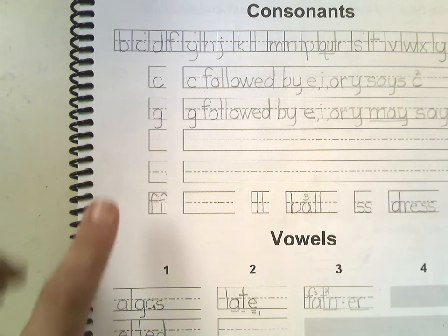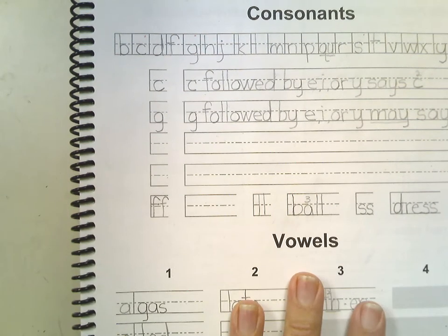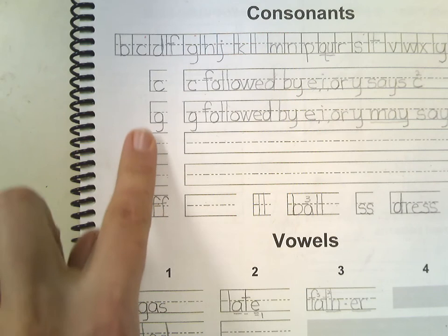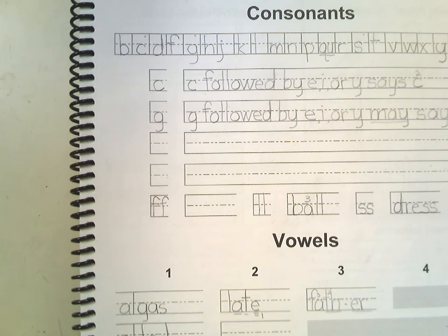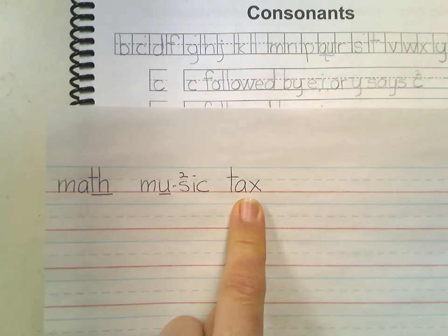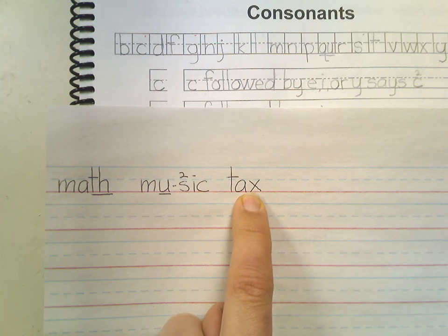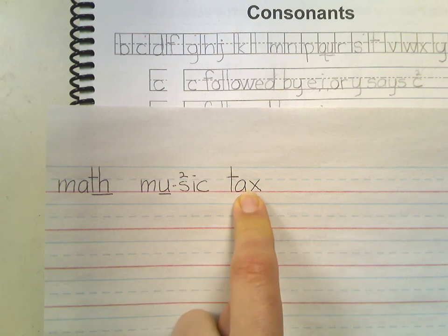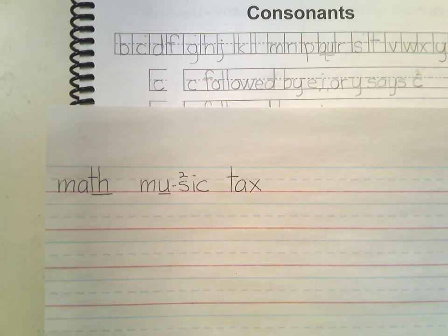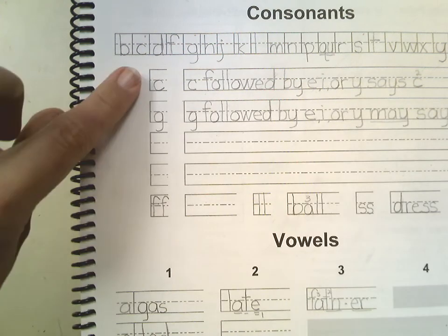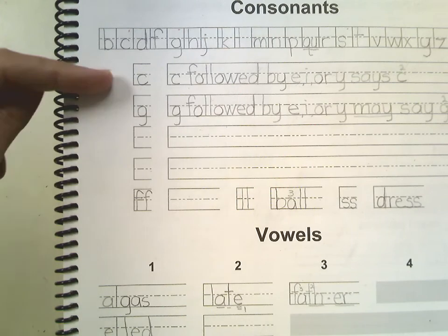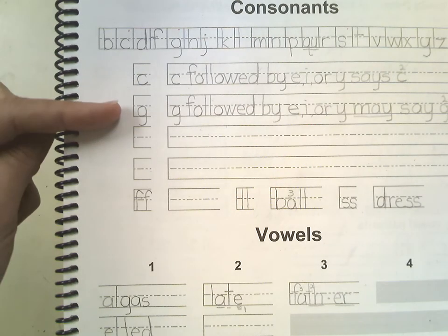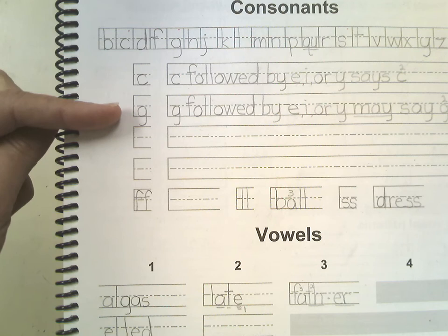All right, but let's stay on this page because we haven't put in our last two consonant rules yet, and one of them we would use if we wanted to make tax plural. Class, what does plural mean? Good, plural means more than one. All right, so if you said, I have to pay my taxes, then we would use this next consonant rule. So up here for consonants, we have our C rule: C followed by E, I, or Y says s. We have our G rule: G followed by E, I, or Y may say j.